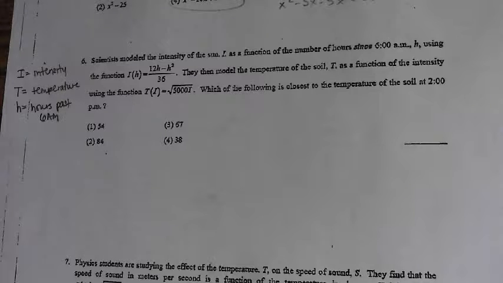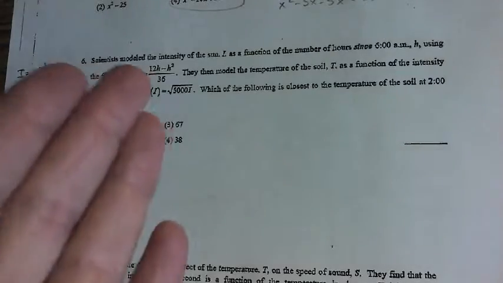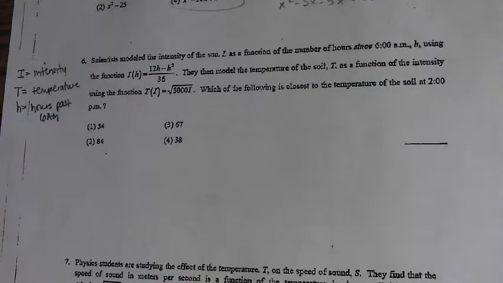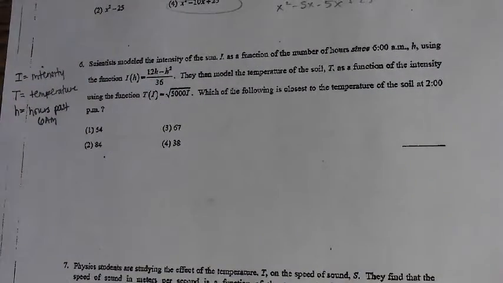Okay? Now, 6 and 7, same topic, composition of functions, but given to you in the context of a word problem. I already pulled out some of the variables that I see: an I, an H, and a T. I actually see an I twice, but it's the same I. I is intensity, T is temperature, H is hours past 6 a.m. You don't necessarily need to write that part down, but let me read it.